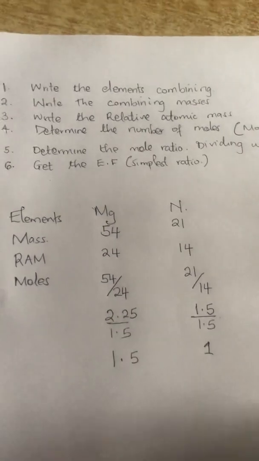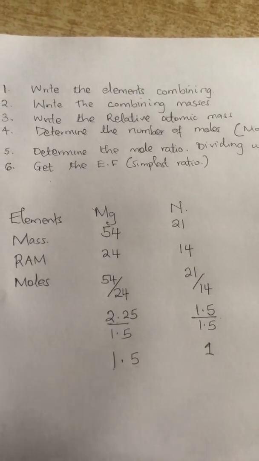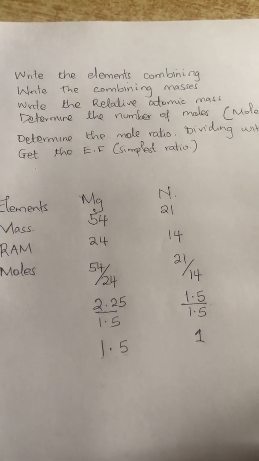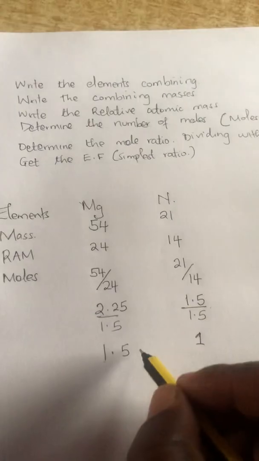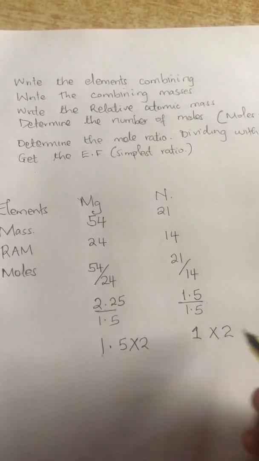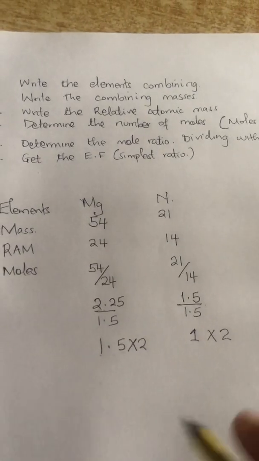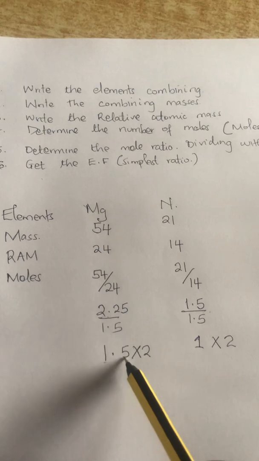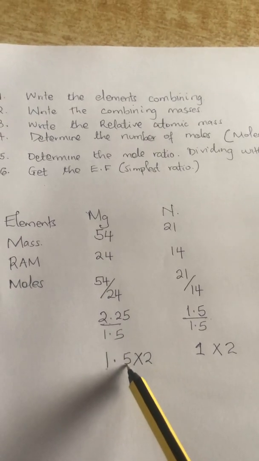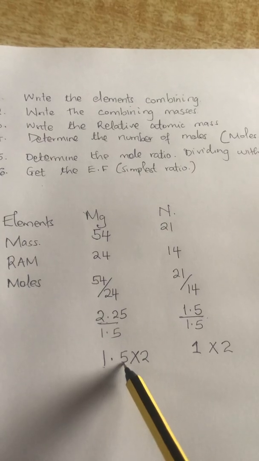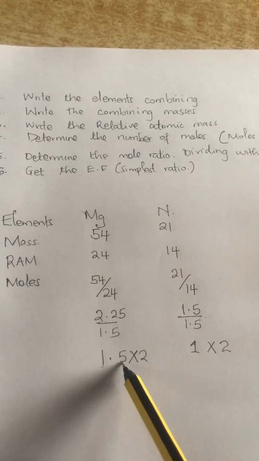When you get 1.5 as your decimal in one of the mole ratios, then it means that you multiply both mole ratios by 2. So this one will multiply by 2, and at the same time, this one also will multiply by 2. However, if the decimal was let's say 1.1, 1.2, 1.3, 1.4, then that means you do not round off.